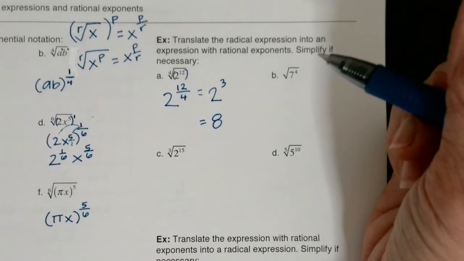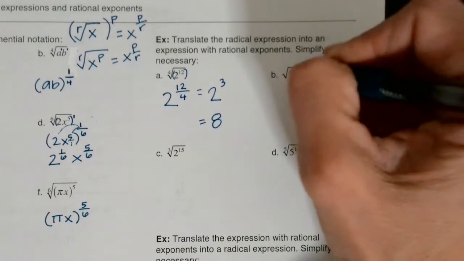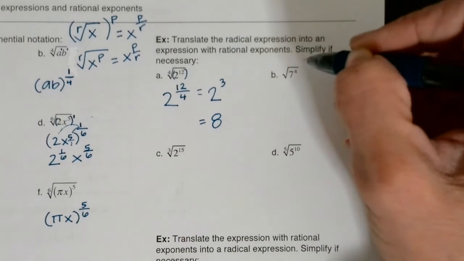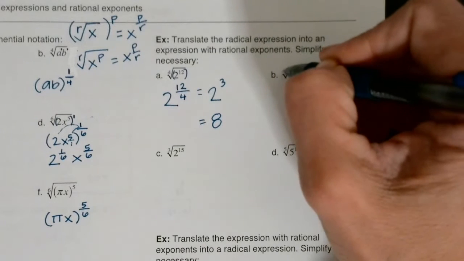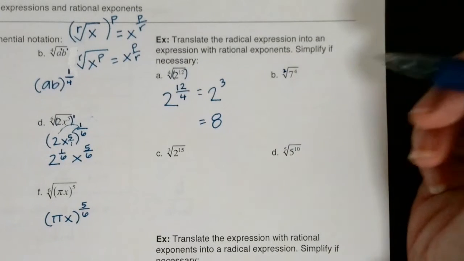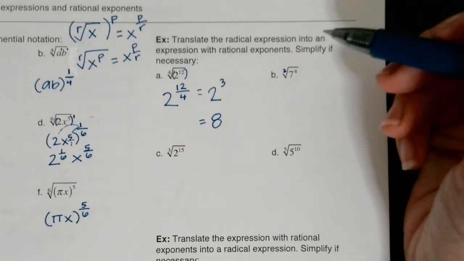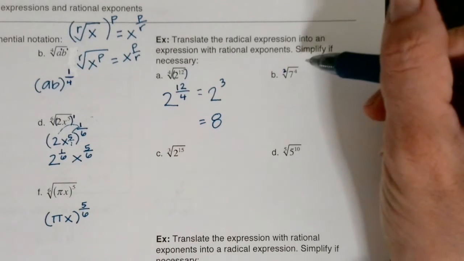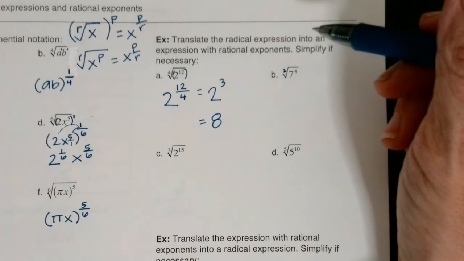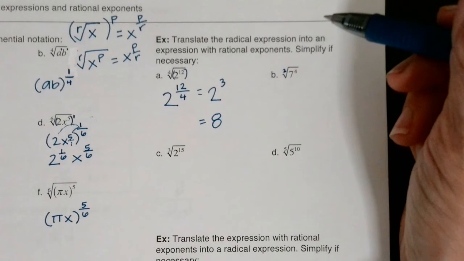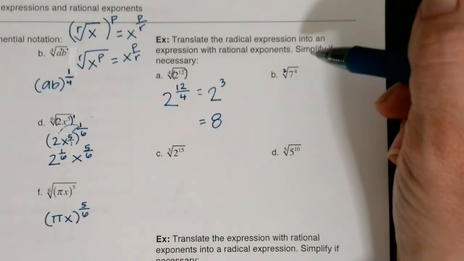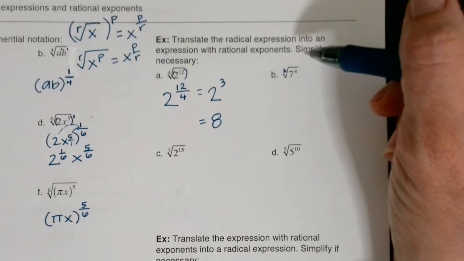Let's move on to the next one. This is something that students don't understand sometimes, or they forget: this is a square root. There's a 2 here. Mathematicians are lazy. The most common root we use in math is a square root. So rather than writing that tiny 2 every time, we just say if there's no number written there, it's a square root.